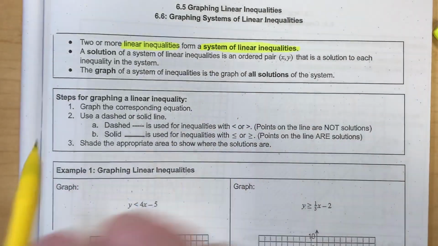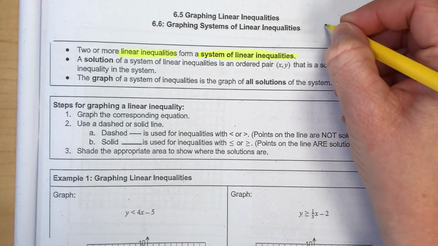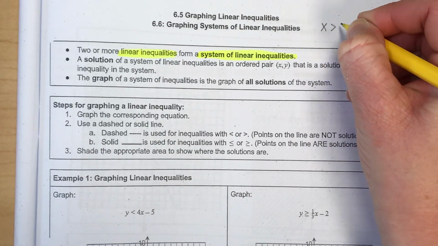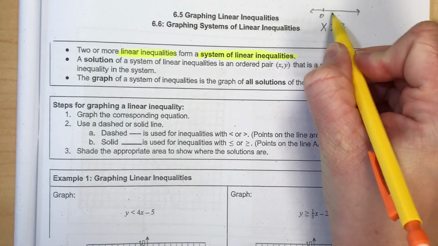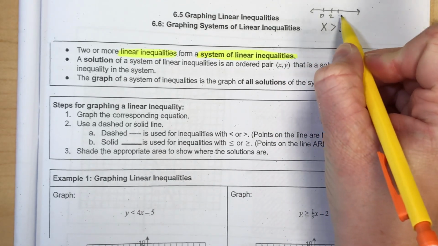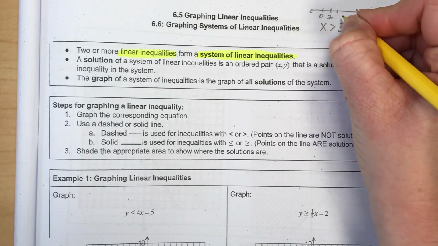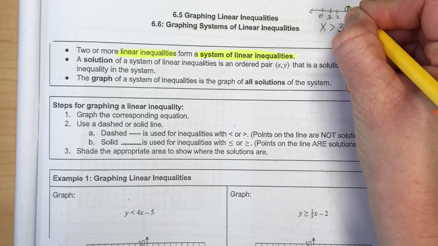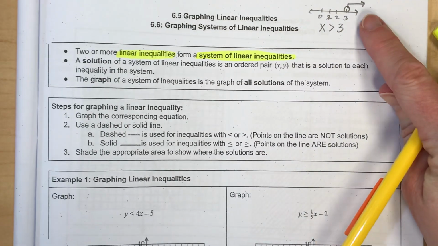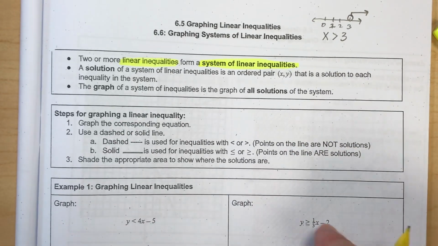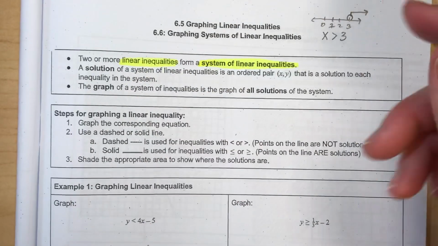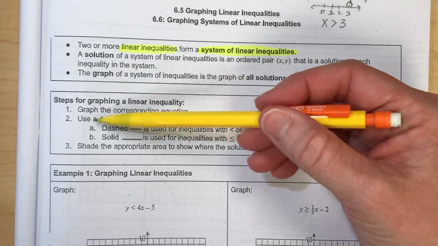And so, just a quick review of what we did in chapter 3, when we would say x is greater than 3, you'd have your number line and you'd see where 3 was. Let me start with 1, 2, and then 3, and you'd circle your 3 and then you'd shade. So if you kind of remember that, we're going to do something similar, but now with a linear inequality.